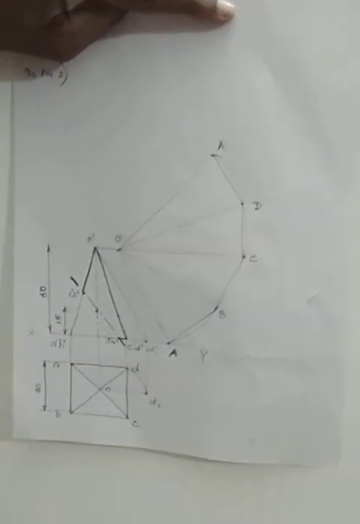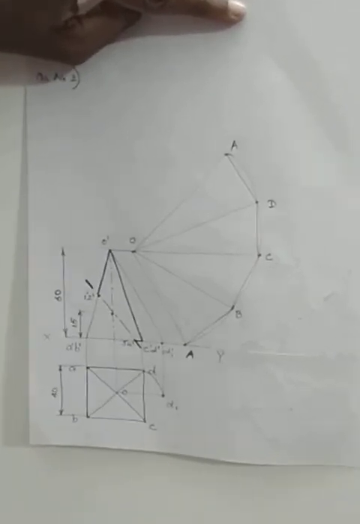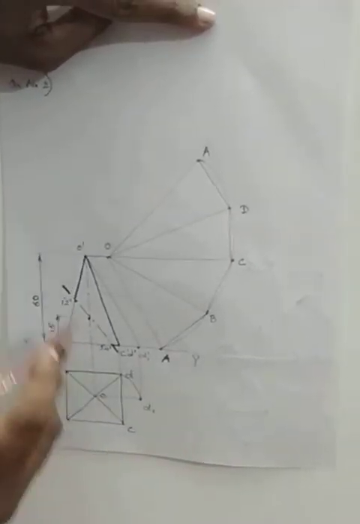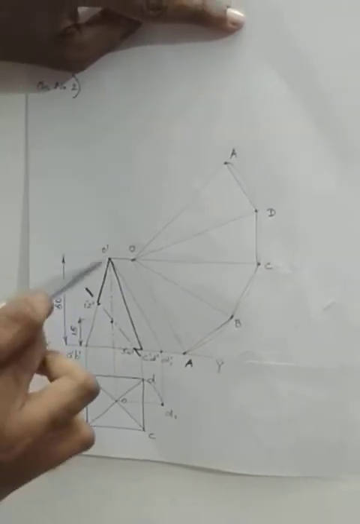So here also we are going to transfer the points as we have done in the previous question. We are getting 2 points here. I am naming these 2 points as 1 dash and 2 dash. It is falling on O dash A dash and O dash B dash. So we have to transfer to OA and OB.